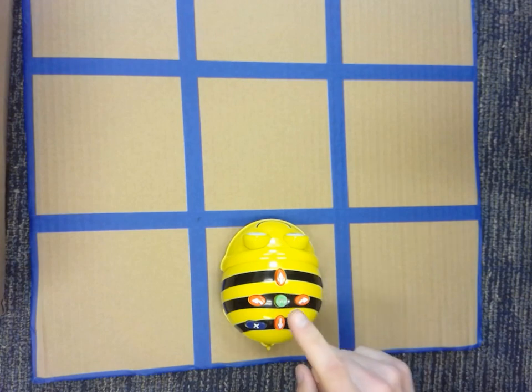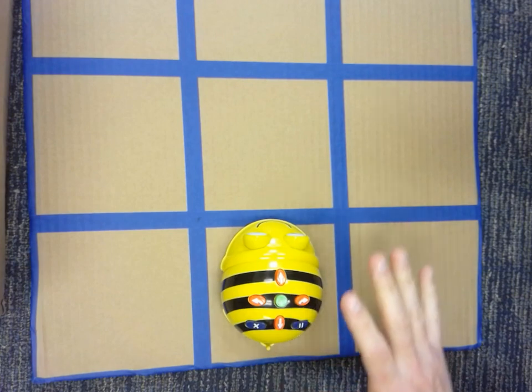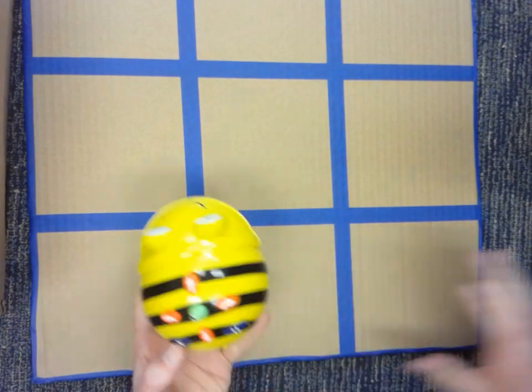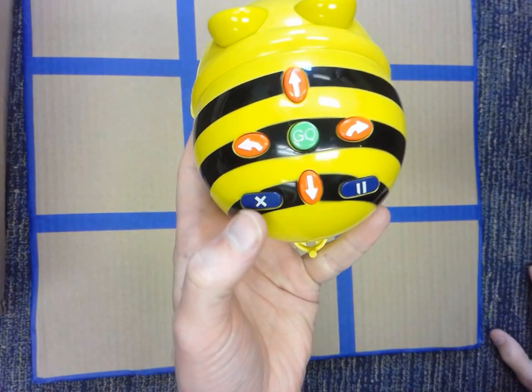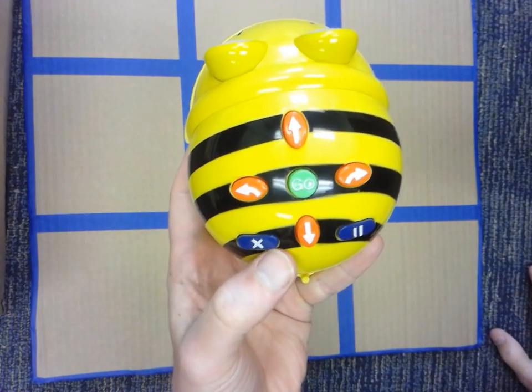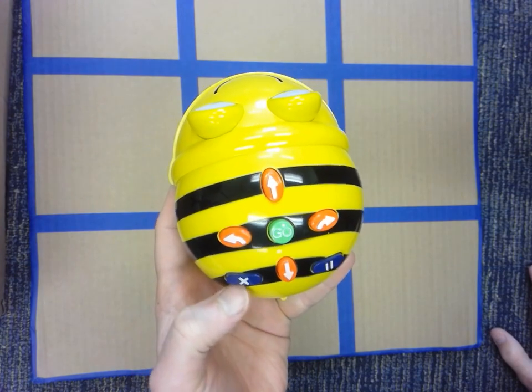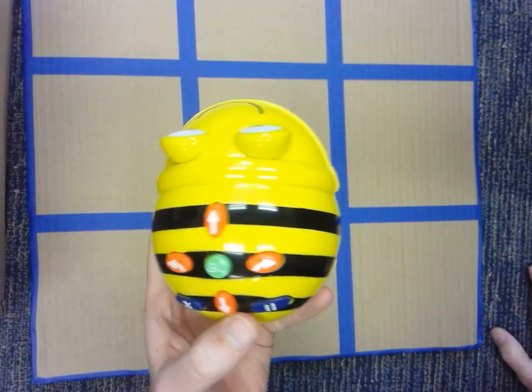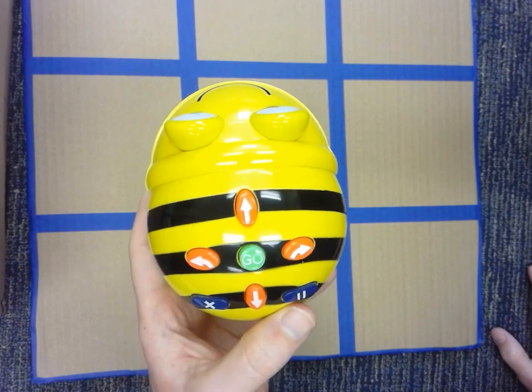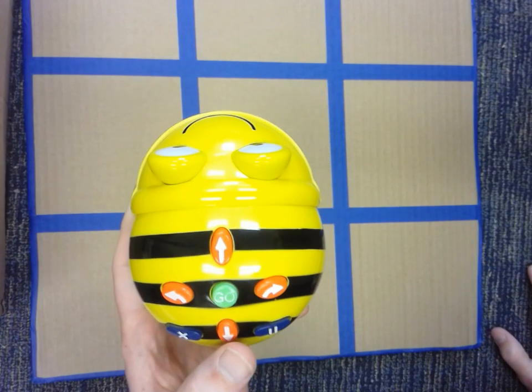It'll also stop your bebot after it has started. Make sure anytime someone hands you a bebot that you hit the X to delete all the code, or anytime that you need to delete the code, hit the X to delete the code. Pause button, we really don't need to worry about. All right, good luck with these bebots.